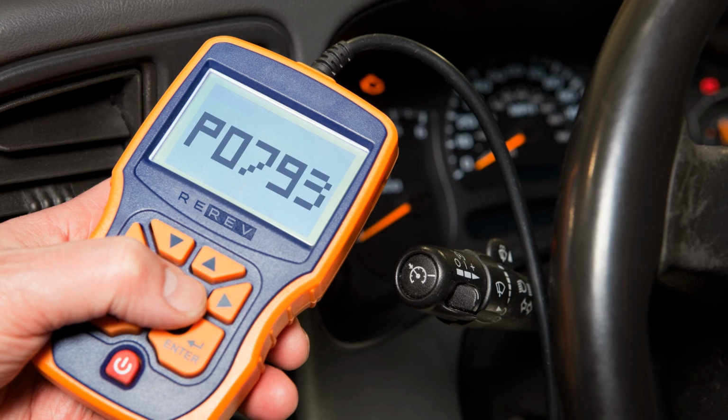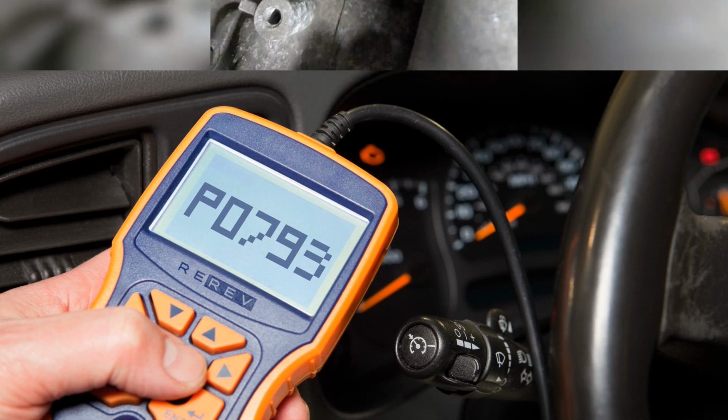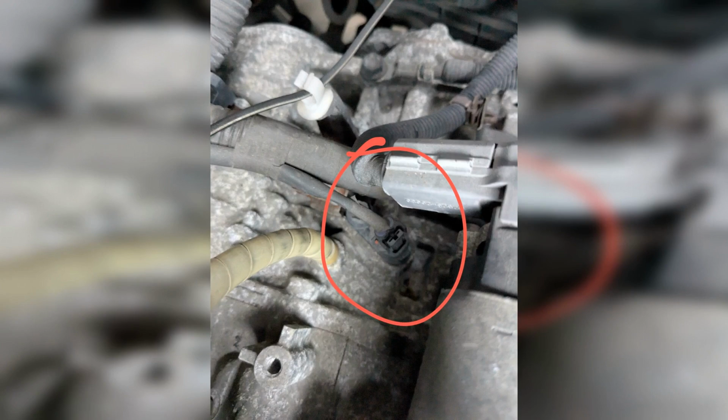In conclusion, the fault code P0793 indicates an issue with the intermediate shaft speed sensor circuit, specifically a lack of signal. This can lead to various performance problems in your vehicle, including erratic shifting and reduced efficiency. It's essential to diagnose the root cause, whether it's a faulty sensor, wiring issues, or a malfunctioning transmission control module. Addressing this problem promptly can help maintain your vehicle's performance and prevent further complications.